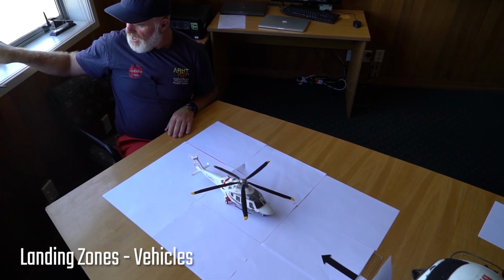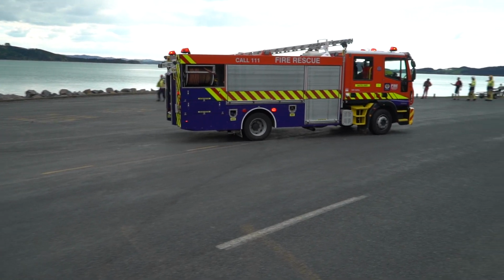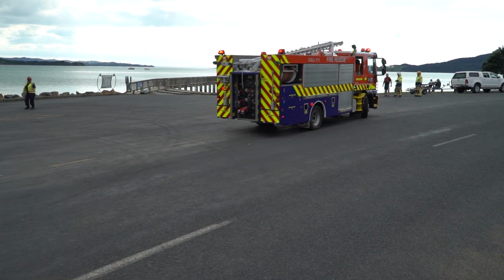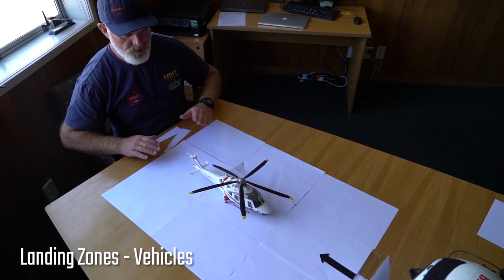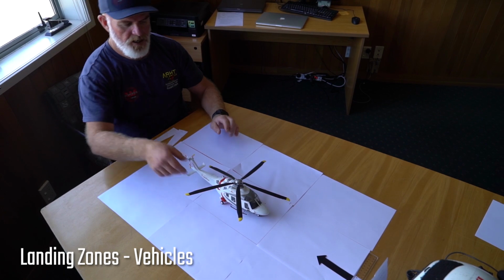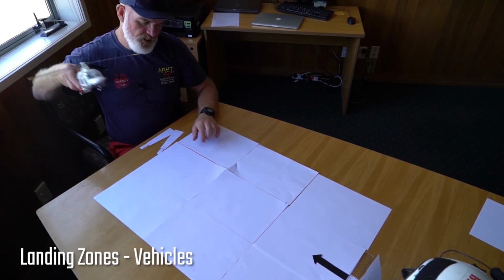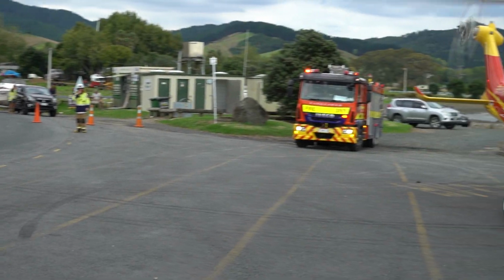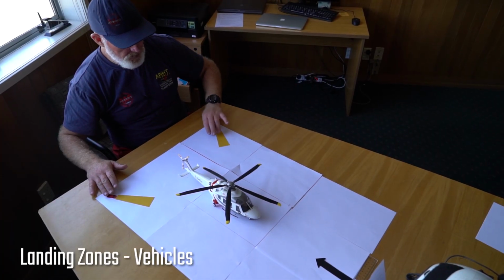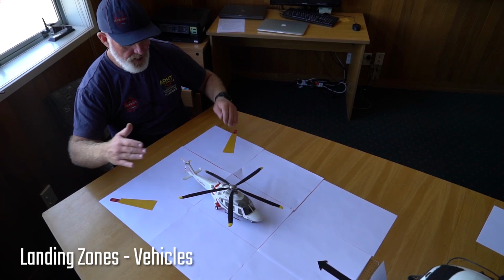To indicate the LZ at night, you can also use a couple of vehicles. The idea of setting up the LZ vehicle lights is that the cars want to be in the downwind position, so the wind is coming from this direction here. The helicopter is going to approach from this area here. You'd want to set the vehicles up before the helicopter arrives so that they are angling the lights back in towards the centre of the LZ.